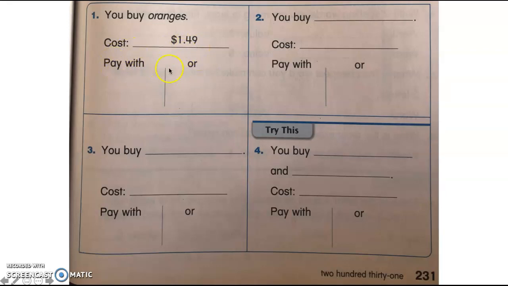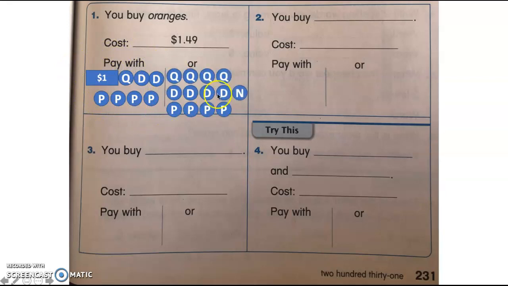Now you can show 2 ways of how you're going to pay for those oranges. So you can either pay by using $1 bill, quarters, dimes, nickels, pennies, however many you need to get to $1.49. So here's an example. You could either pay with this much, and that would equal $1.49, or you could pay with these over here, and that would equal $1.49. I have just given you the answer for number 1. You're welcome.